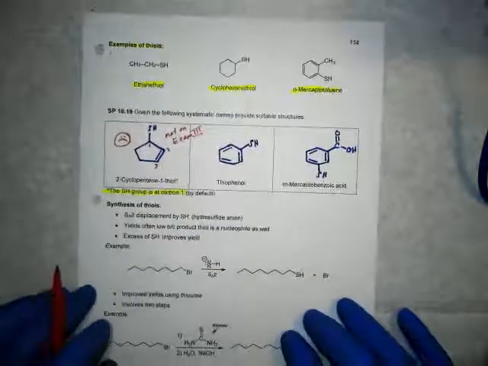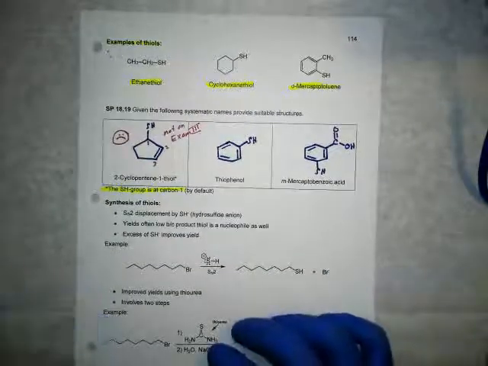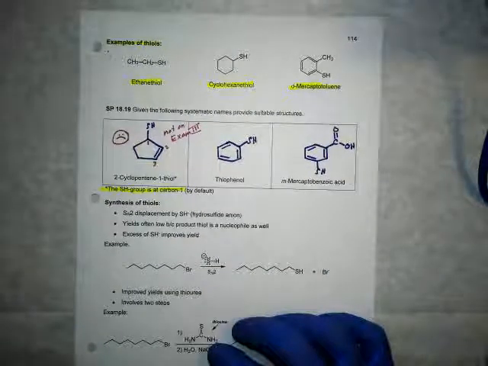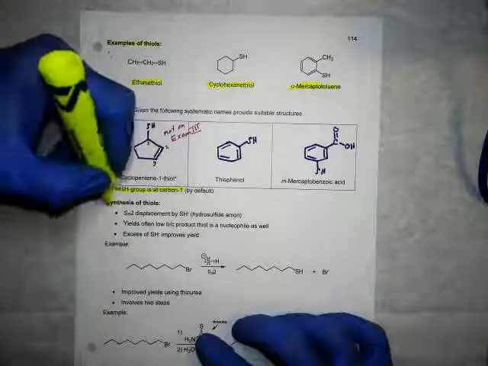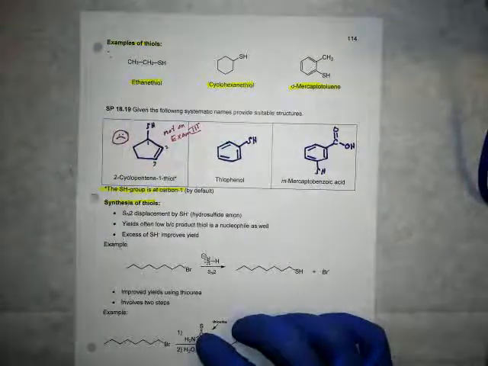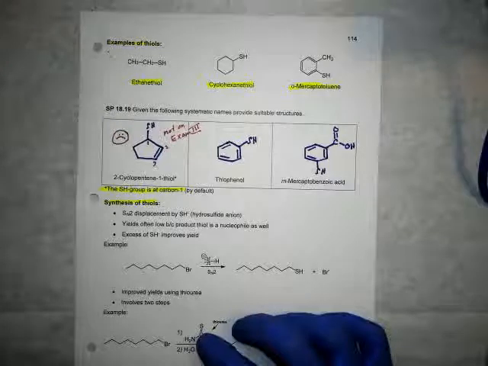Okay, let's move into the last part of this. Let's talk about how you would make a thiol. In other words, how do you synthesize a thiol? It seems pretty simple, but it turns out there's some underlying complexities.